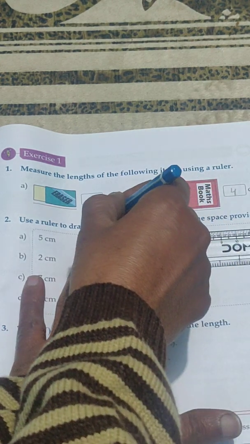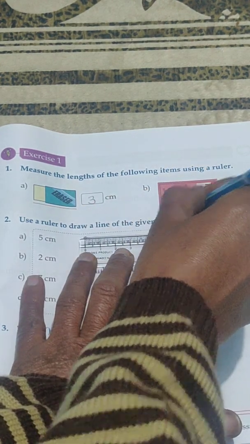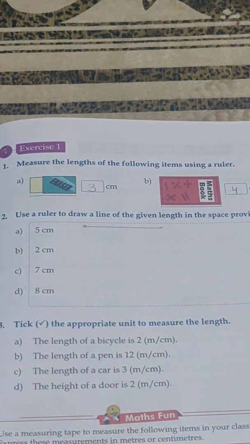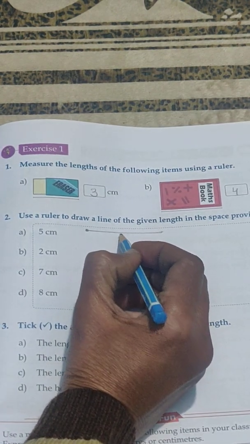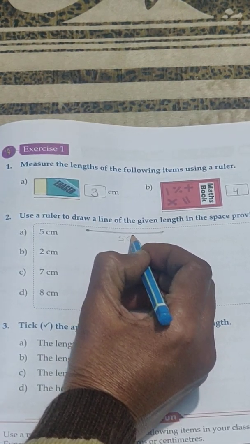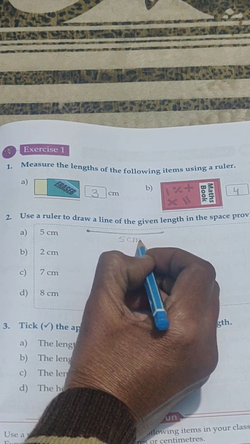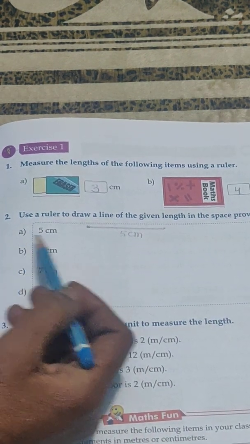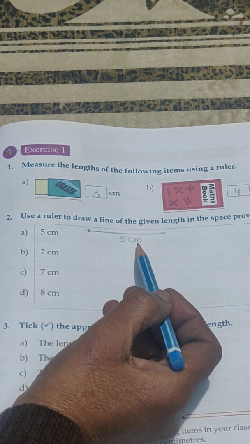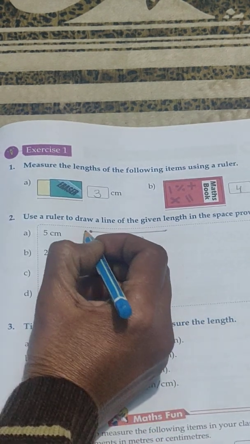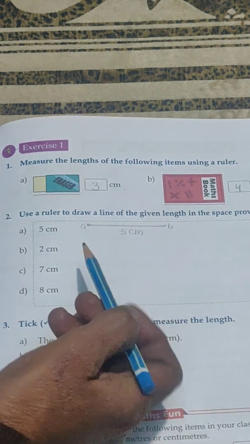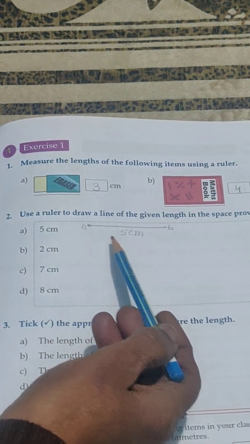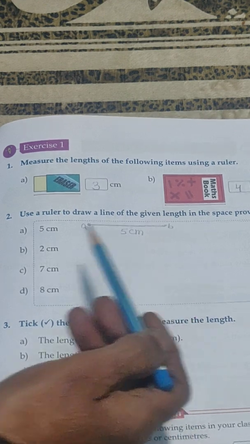Then draw a line. Okay, this is a line and its length is 5 centimeter, right? 5 cm. Line A is 5 centimeter, and you can name this line A B. The length of this line is 5 centimeter.